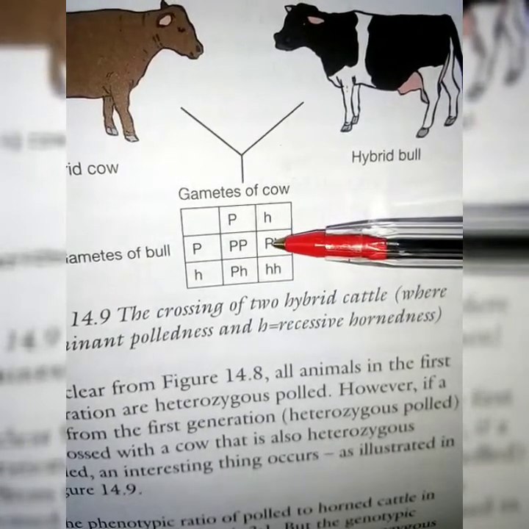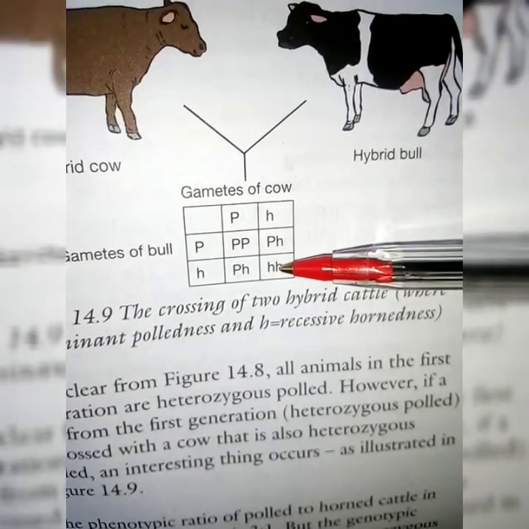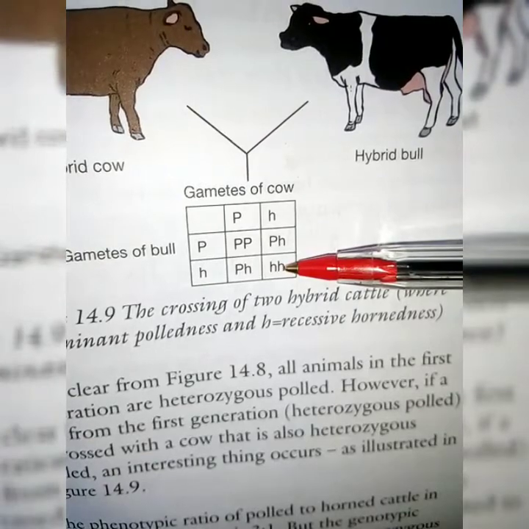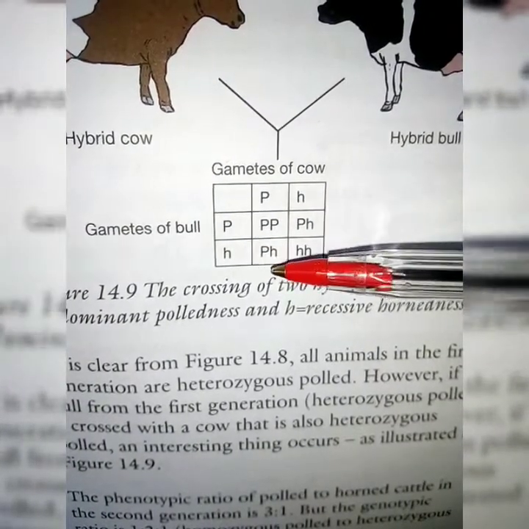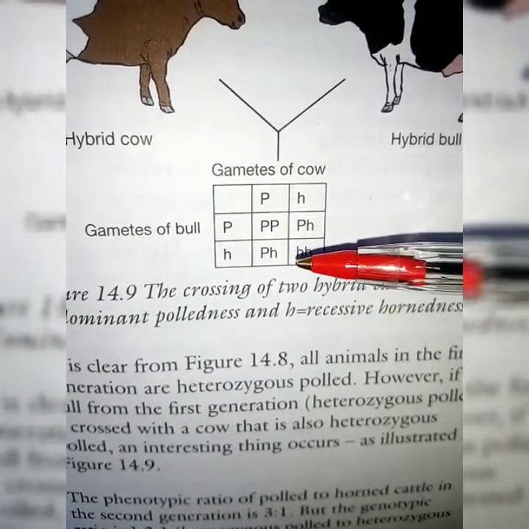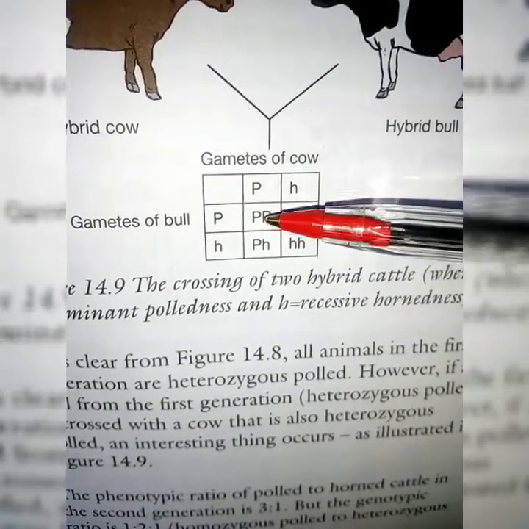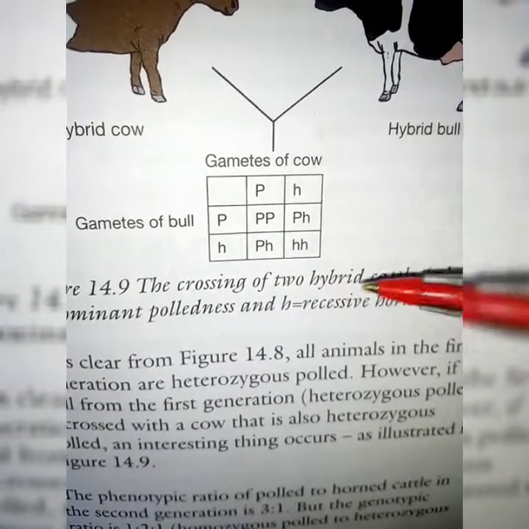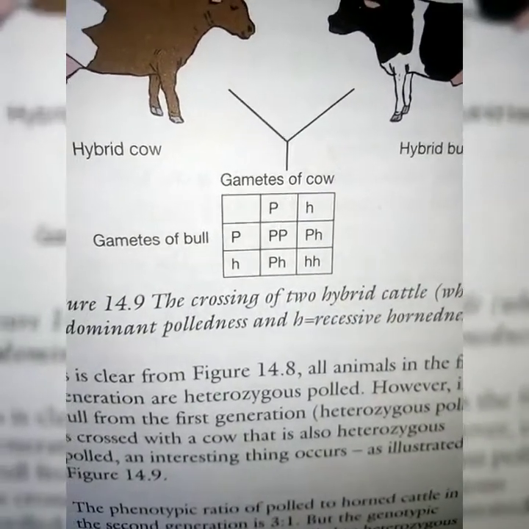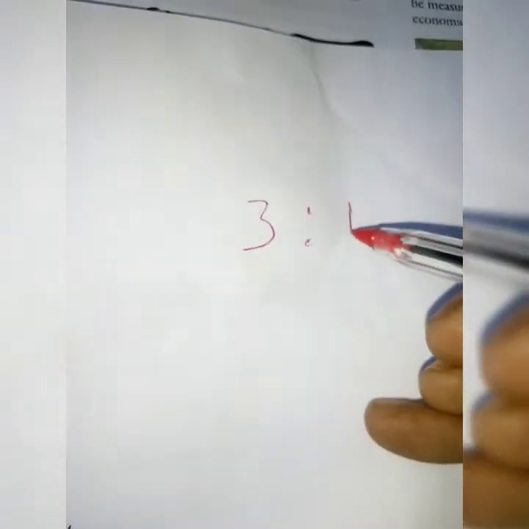One, two, three offspring are going to be pod. Only one is going to be with horns, a horned young one. Which means when you look at the ratio here, it indicates that one, two, three against one is going to be pod and horned respectively. Meaning the ratio will be 3 to 1. It's going to be like this. It's going to be 3 to 1.